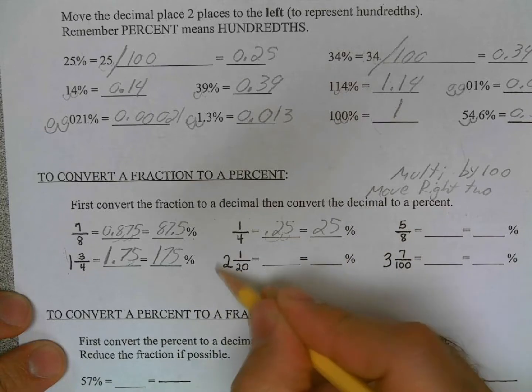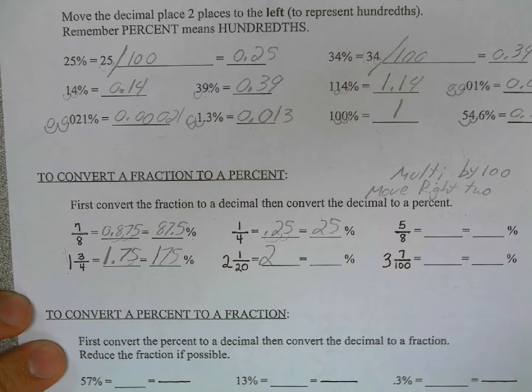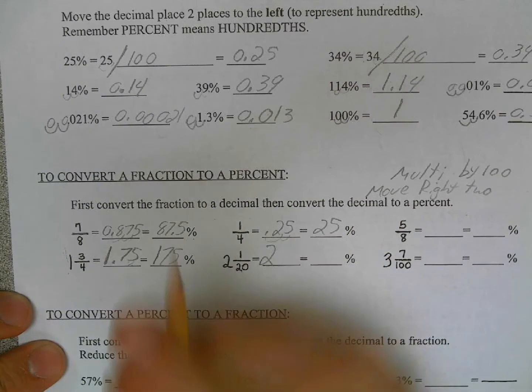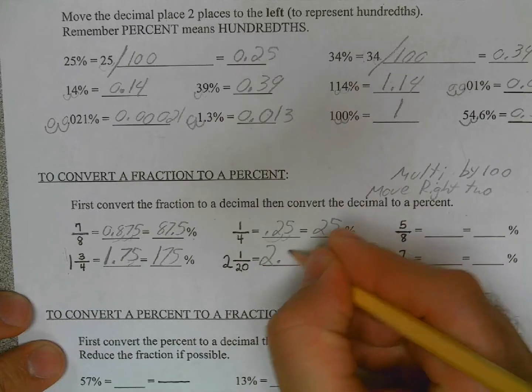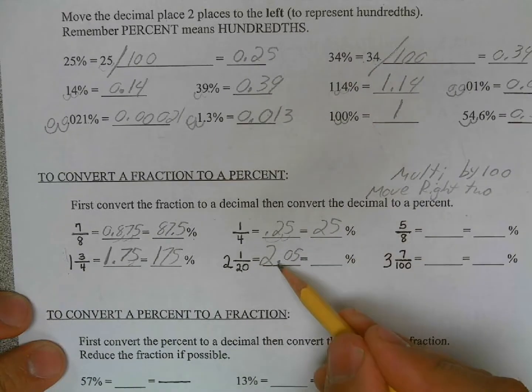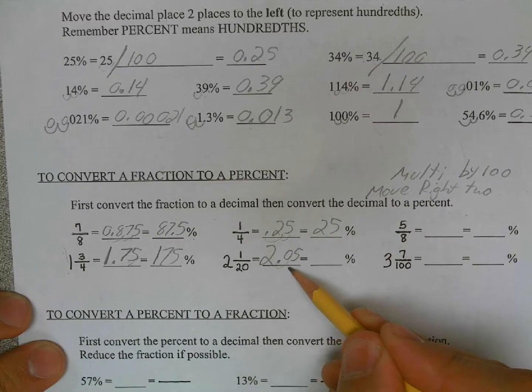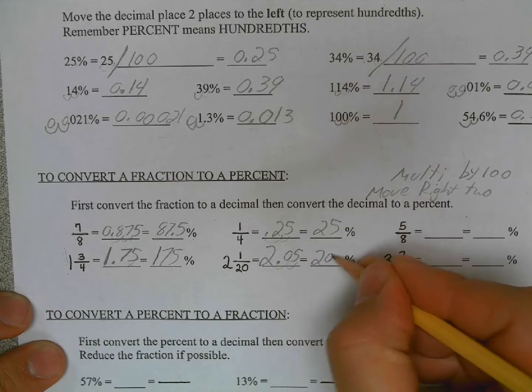Here I got 2 wholes, and then 1 divided by 20, 0.05. So if I want to turn this into a percent, I got to move this 2 to the right, and I got 205%.